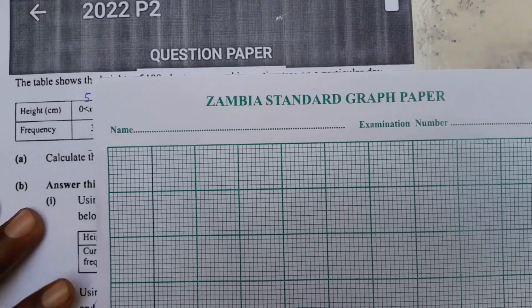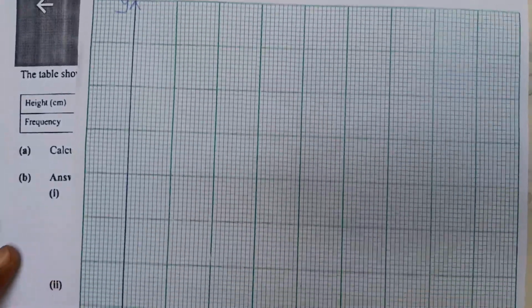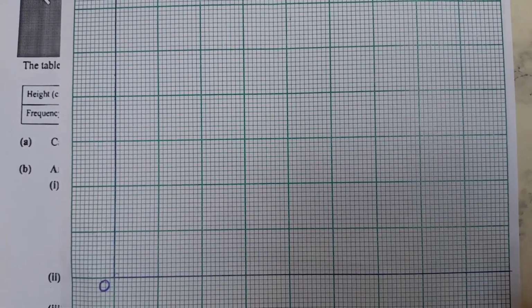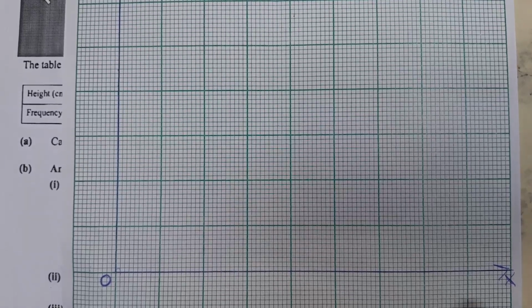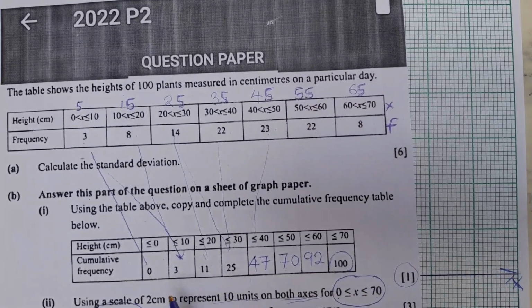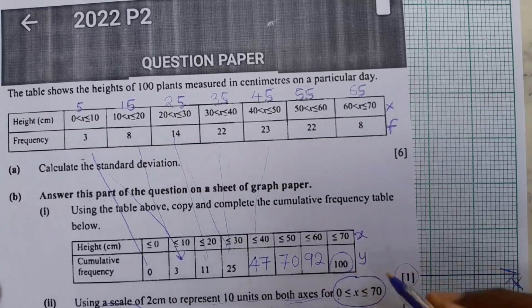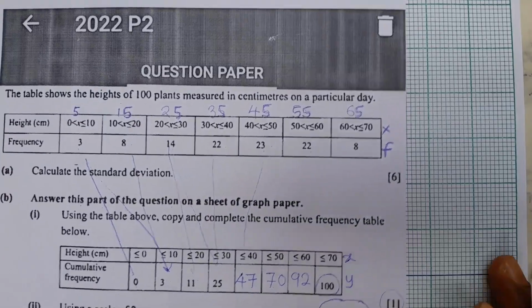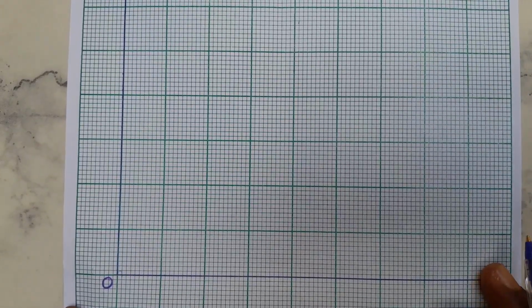You know that here, this is the y-axis. And this is the x-axis this side. This is what I'm going to do. And then I start plotting these points here. What is on top there? That is the x-axis. This is the what? The y-axis. So before I even continue, I'm told that 2 centimeters is representing 10 units on both axes.